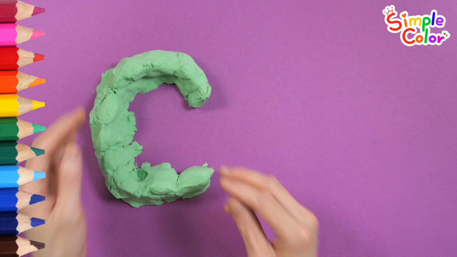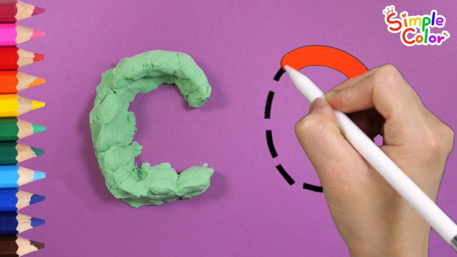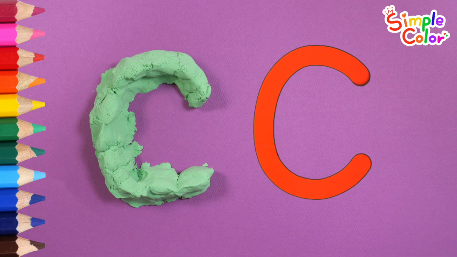Today, we learned cheetah and chimpanzee with the alphabet C. C. Great job!